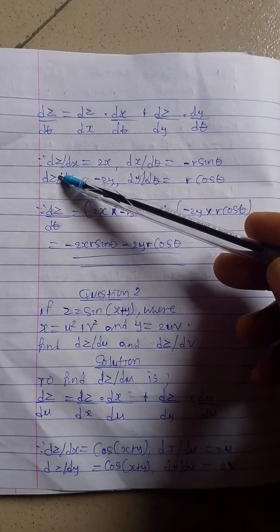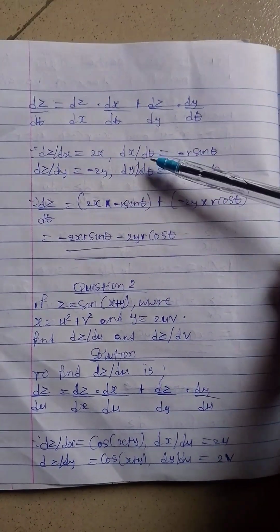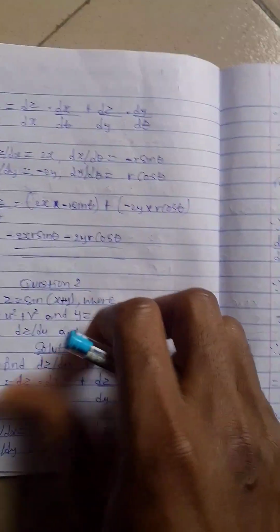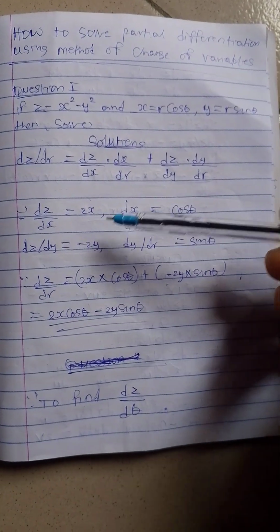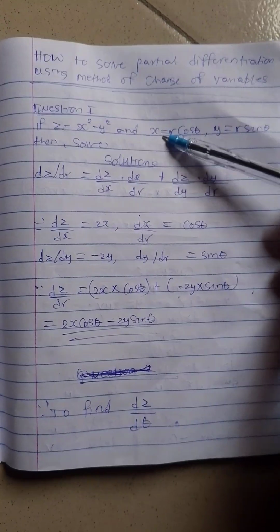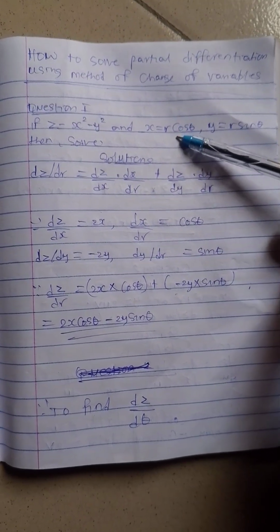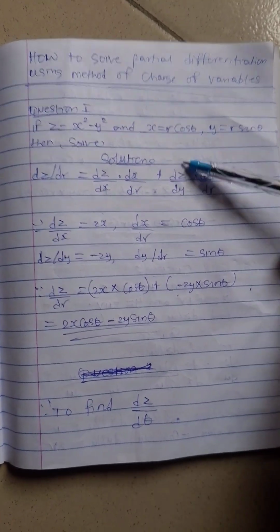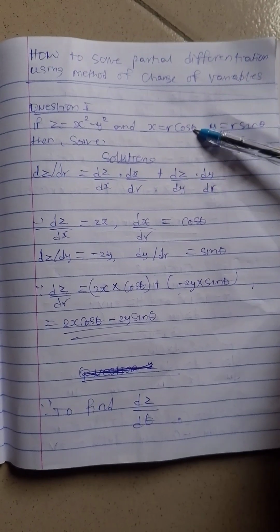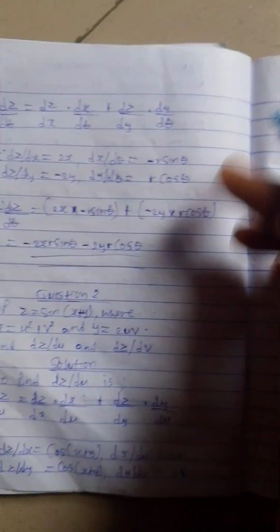Now if you check, ∂z/∂x is 2s, and also ∂x/∂theta means under x differentiate theta. So my x here was r cos theta. So it means that under x differentiate theta. Now if you check, theta is at the front, not at the back, so let's differentiate it. Differentiate cos theta is minus r sin theta, right? So therefore ∂x/∂theta is equal to minus r sin theta.